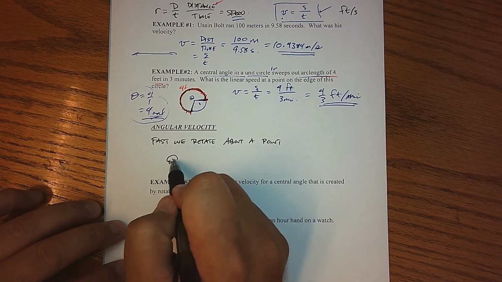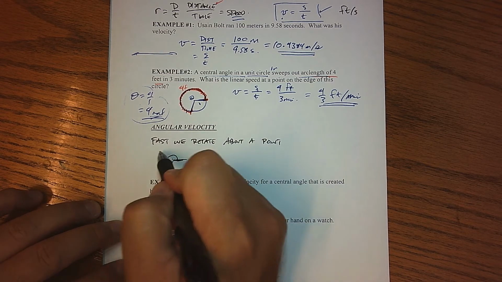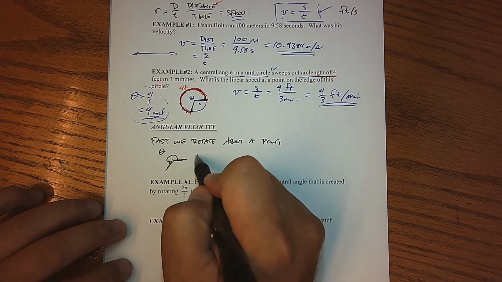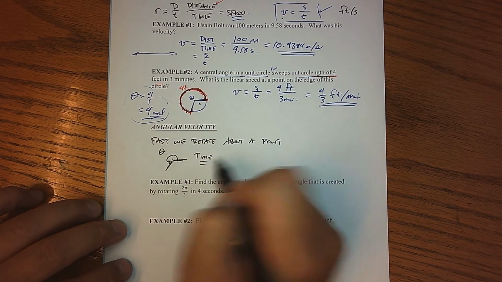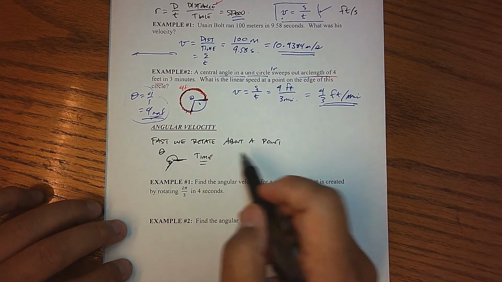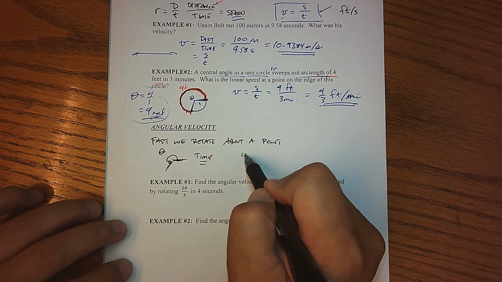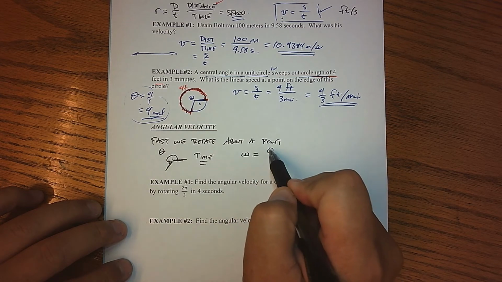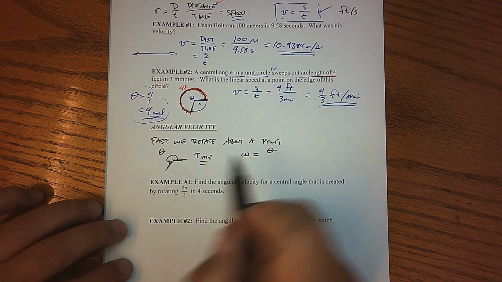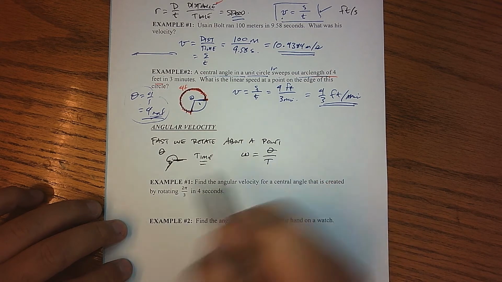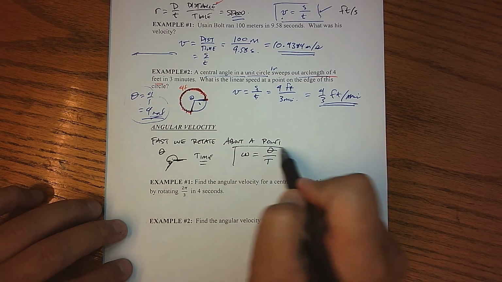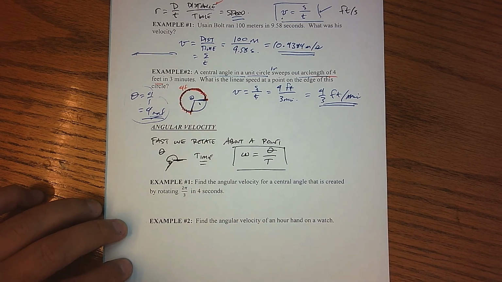Now, of course, how do we measure that swirl? Well, we usually have some central angle that's given, and then we have to be given the time that it happens. So your angular velocity, which we use omega for, is basically the central angle that I sweep out divided by the time that it took me to sweep out the angle. So there is your angular velocity.